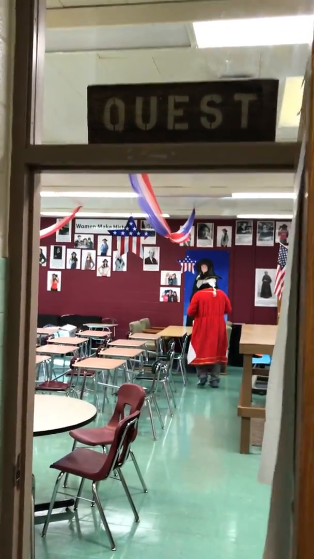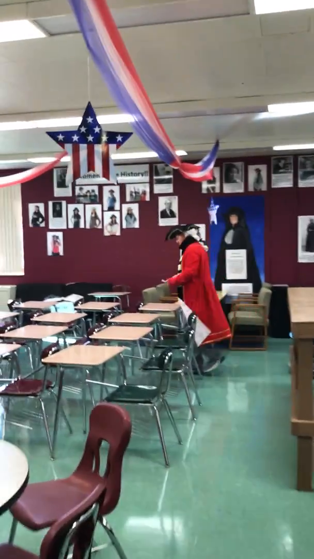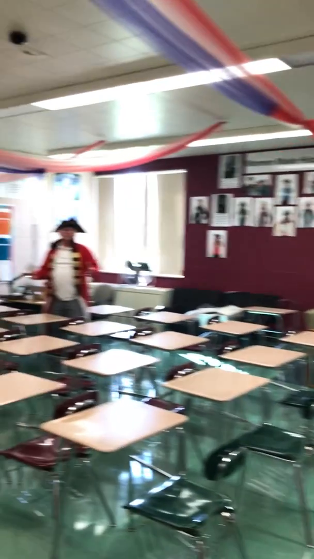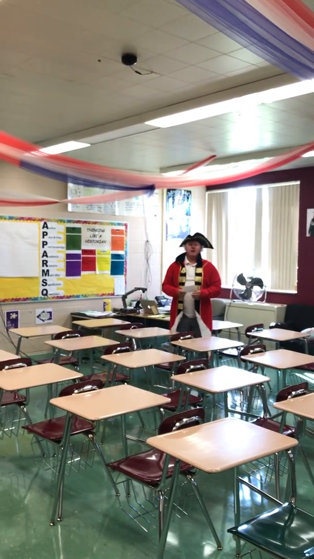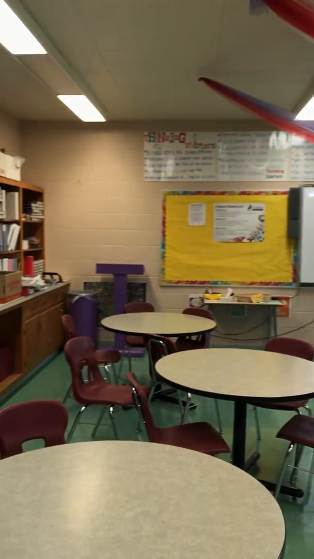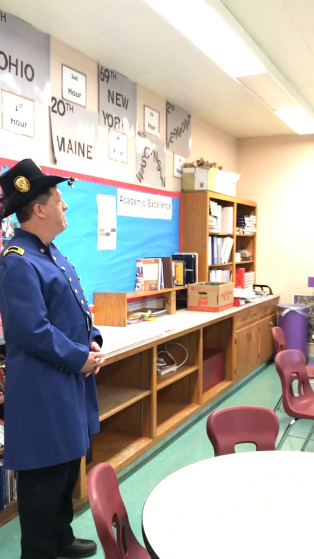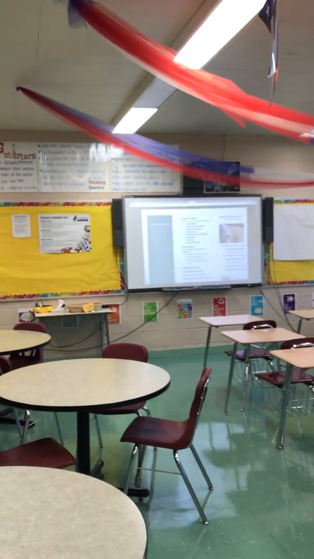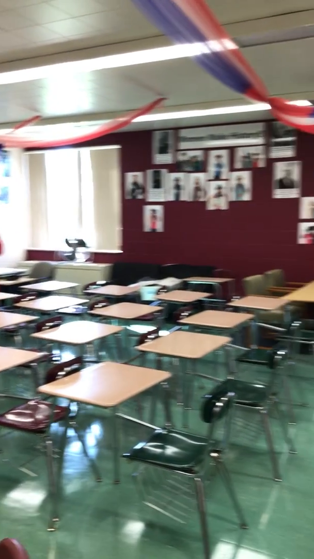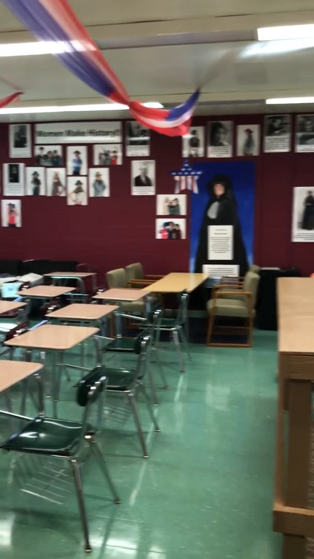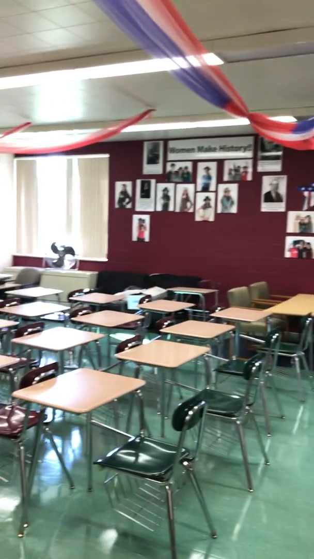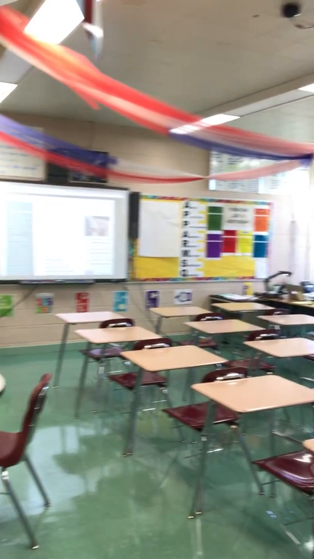And here's the quest room. As you can see in the quest room, it is kind of a blend of the traditional classroom along with more contemporary learning. It's a blend of traditional classroom and flexible learning spaces for our students. Thank you very much.